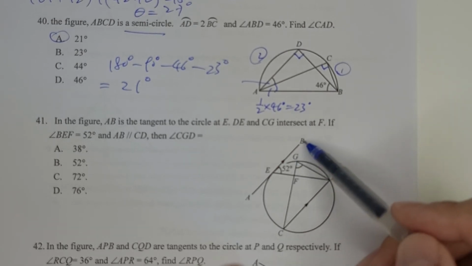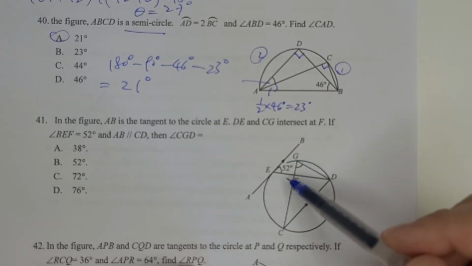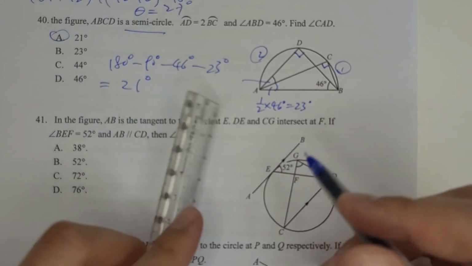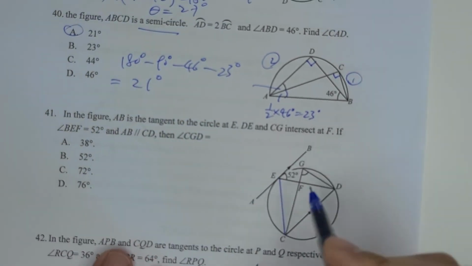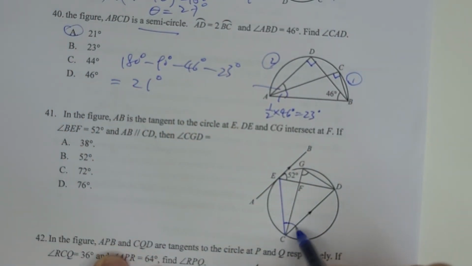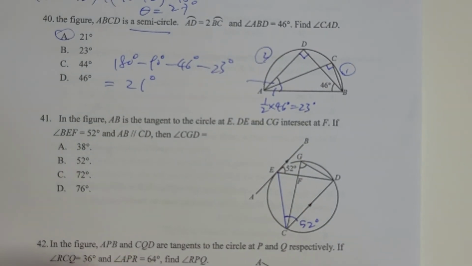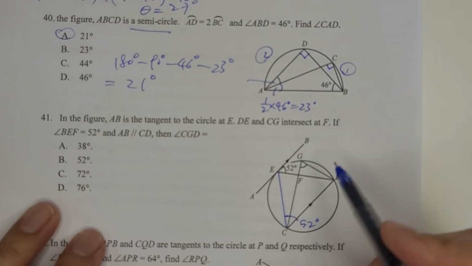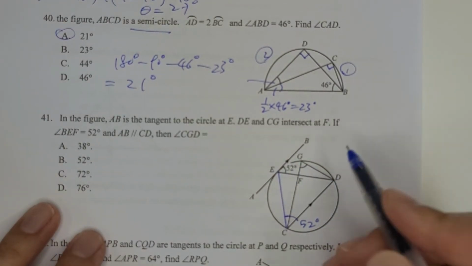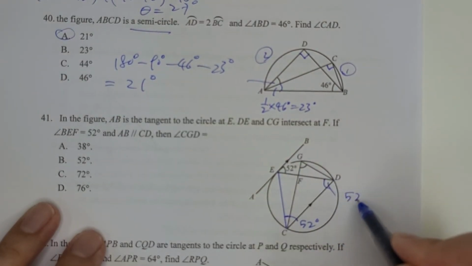Now, if we want to use this tangent, one of the main techniques is adding this line CE, so that you can find this angle is also 52 degrees. Angle in alternate segments. And as you know that these two lines are parallel, so this is 52 degrees also.